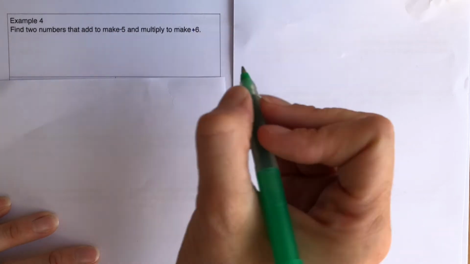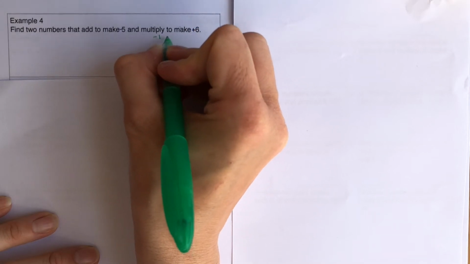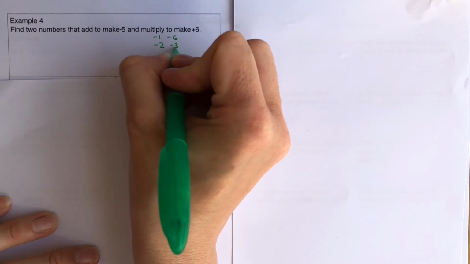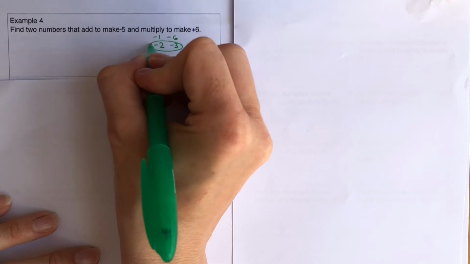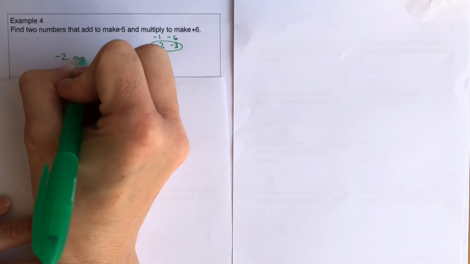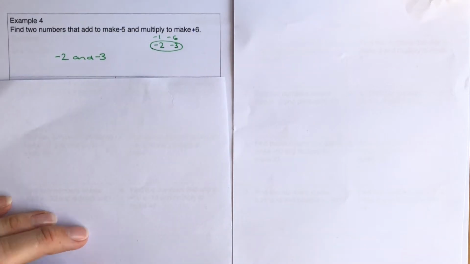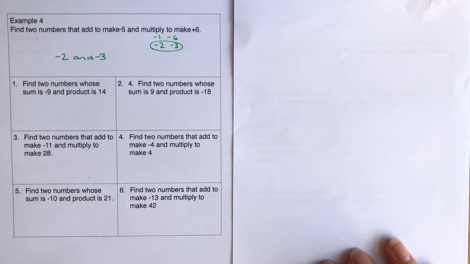Okay, so let's write down the factors of 6. So I could have -1 and -6, and I could have -2 and -3. Which ones would add together to make -5? It'd be -2 and -3. Okay, so I've got some questions for you to have a go at. Press pause, have a go, and then I'll go through them.